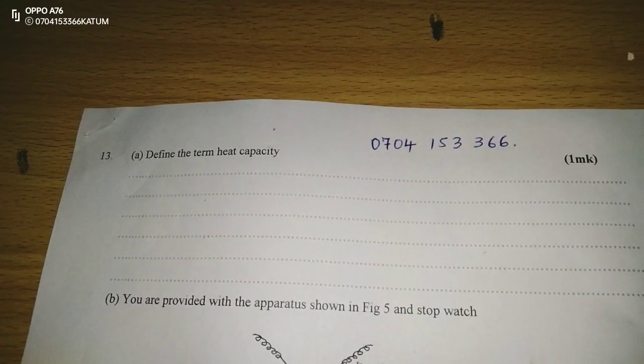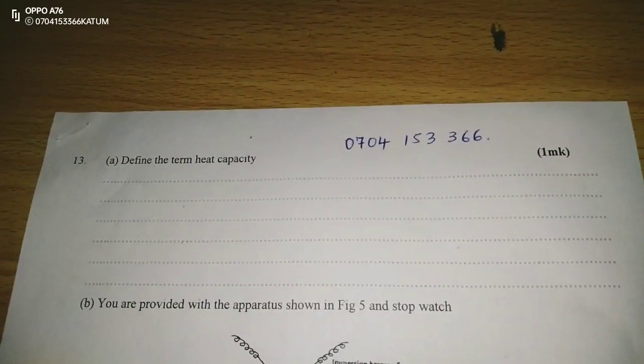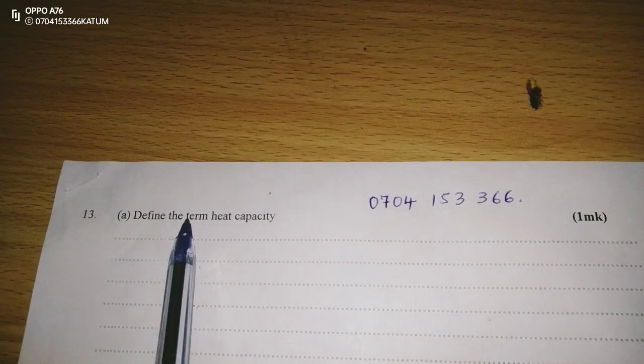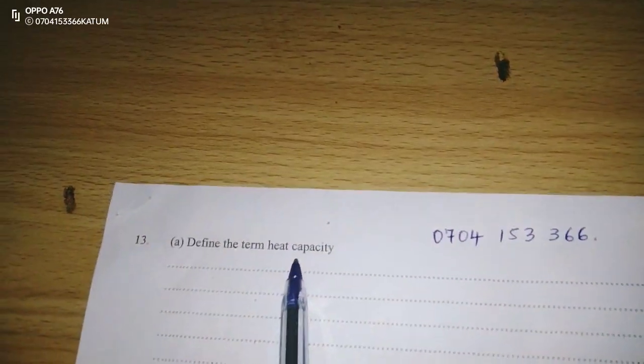Thank you for joining this lesson, quantity of heat. Part A, we're taught to define the term heat capacity.